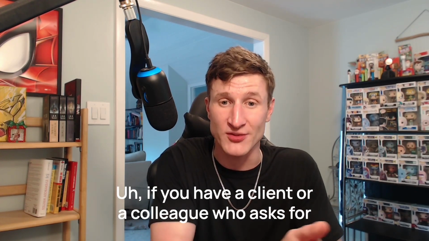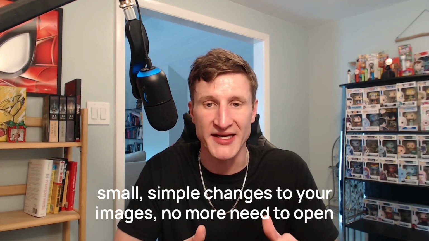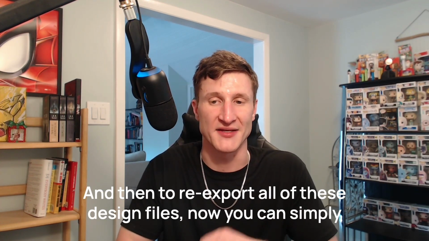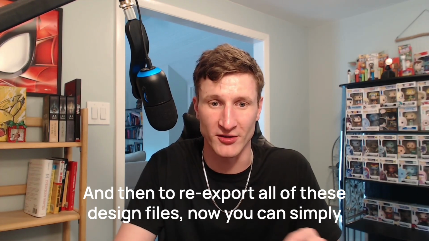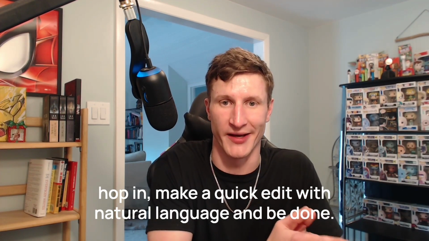If you have a client or a colleague who asks for small, simple changes to your images, no more need to open up Photoshop or Illustrator or whatever it might be, and then to re-export all of these design files. Now you can simply hop in, make a quick edit with natural language, and be done.